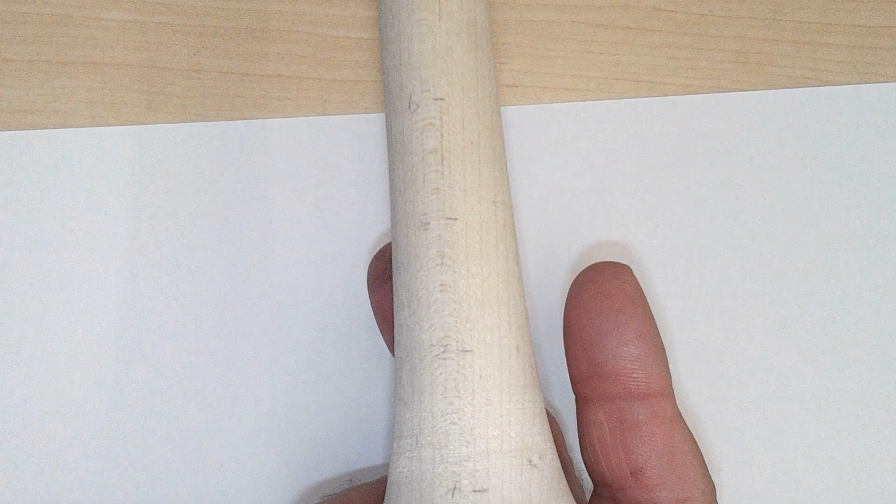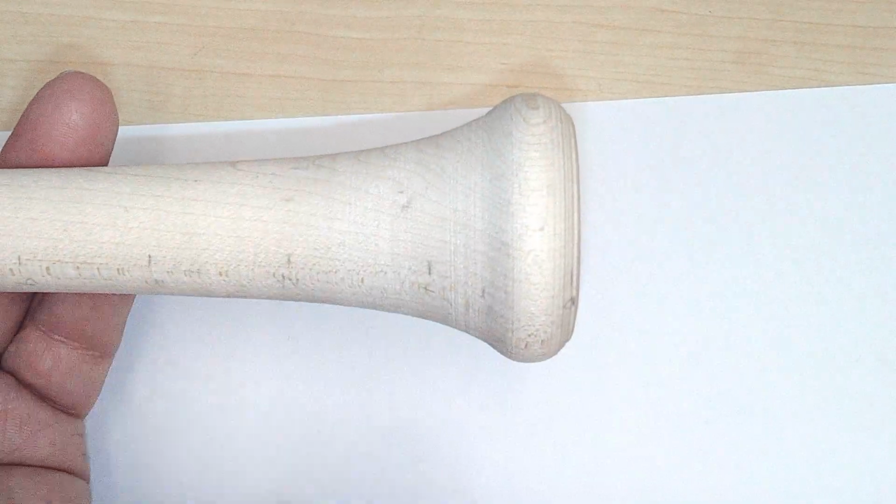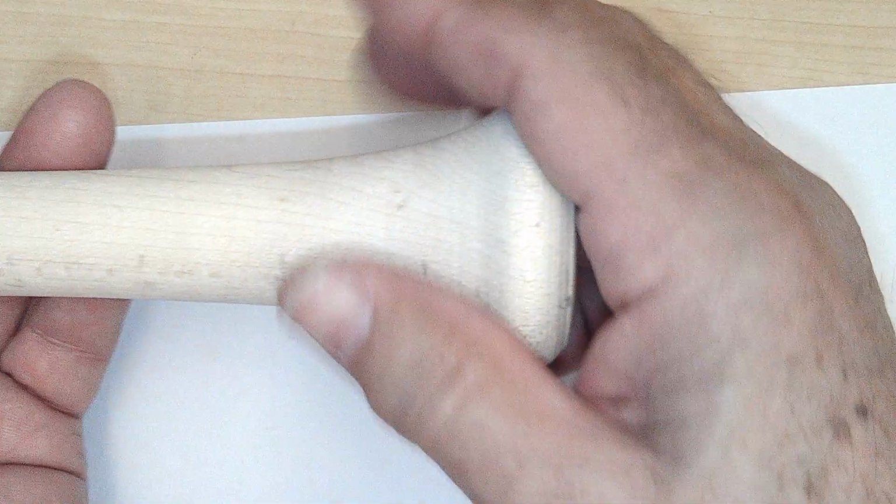And so what we did in class was just try to figure out the volume of this. Now, if we had an equation for the profile of this bat, we could integrate that, spinning the equation around the x-axis, and come up with the volume.